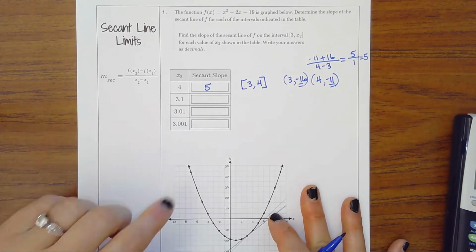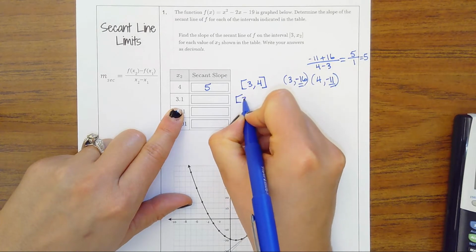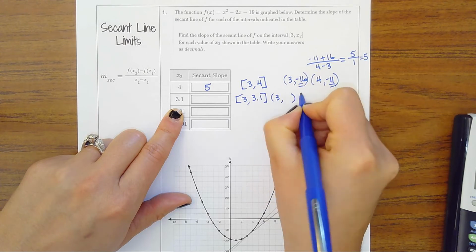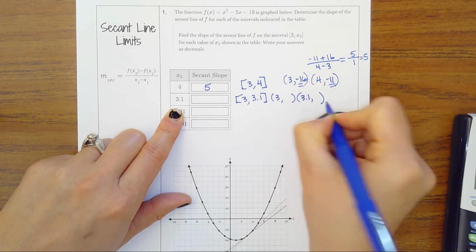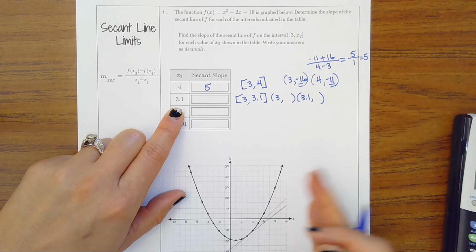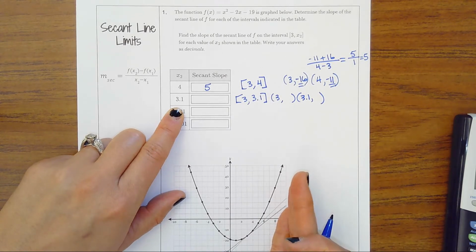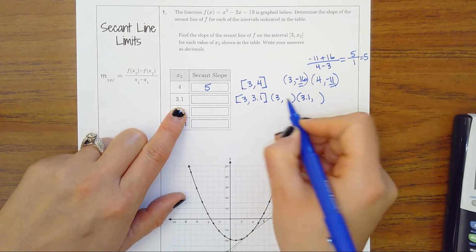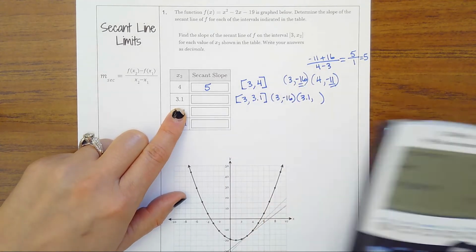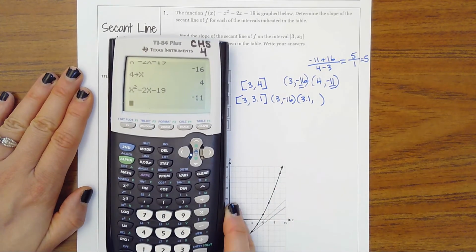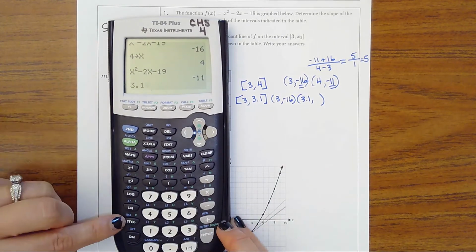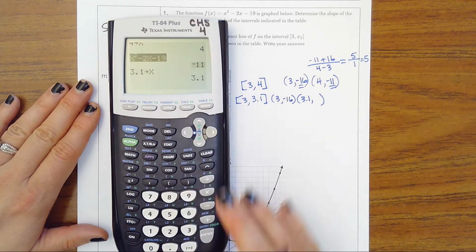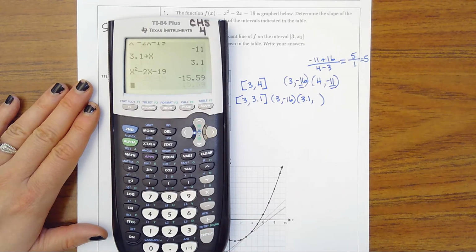Now we're going to do from 3 to 3.1. We're trying to find the ordered pairs of those two x values. So we started from 3 to 4, and now we're zooming in. We're getting closer to 3 because now we're only a tenth away from 3. We know when we plugged in 3, we got negative 16. The only one we need to do is the 3.1. So I'm going to put 3.1, store, as x, enter. I'm going to recall this formula, hit enter one more time, and it'll plug 3.1 in.